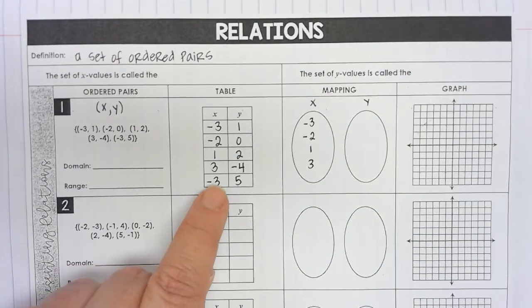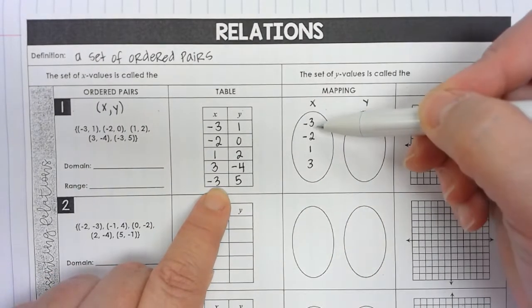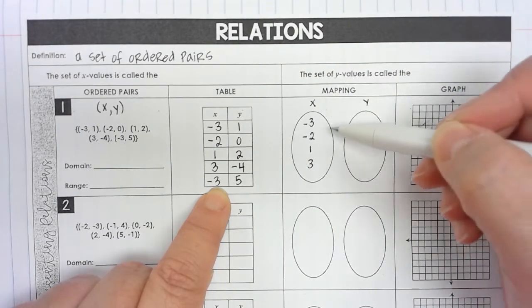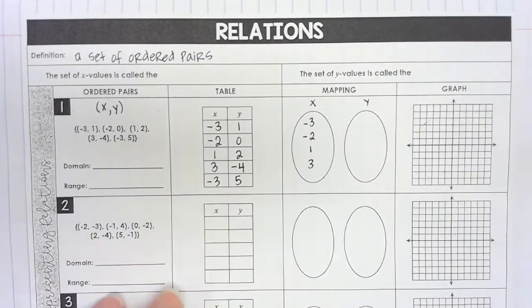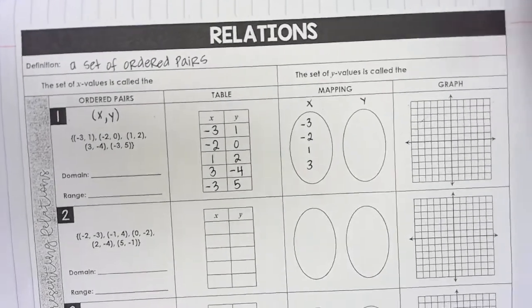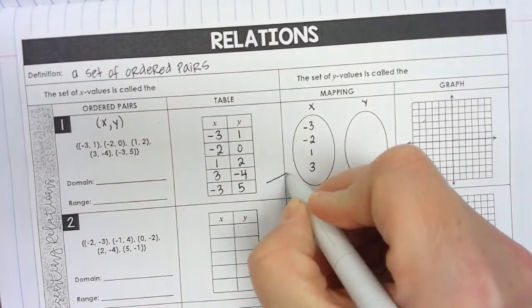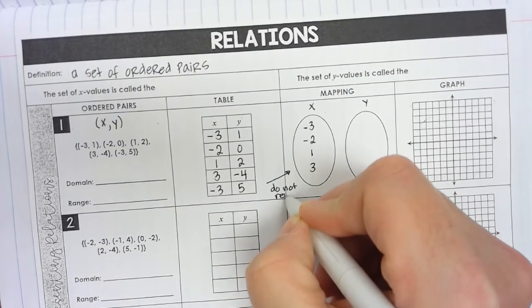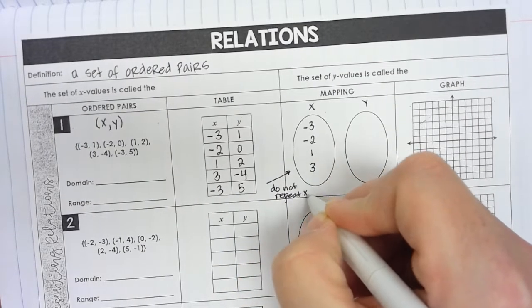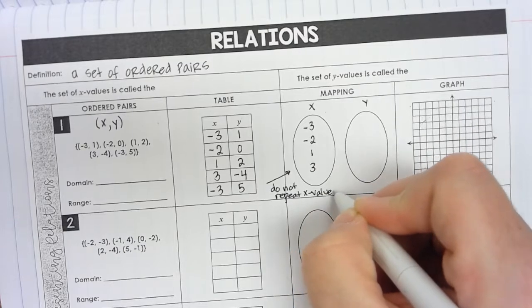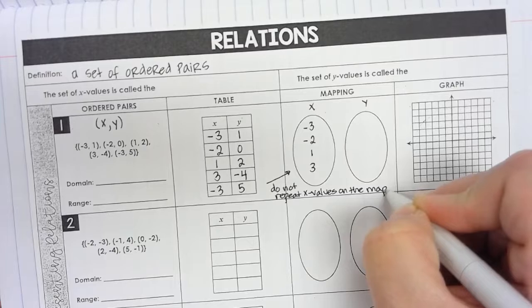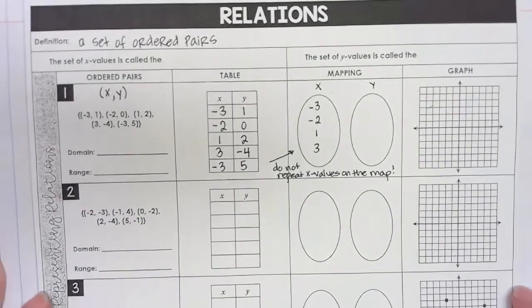I'm not going to put this -3 because I already have one, okay? In the map, you do not repeat X values. Let's put a little note over here: do not repeat X values on the map. Take a moment and write that in.